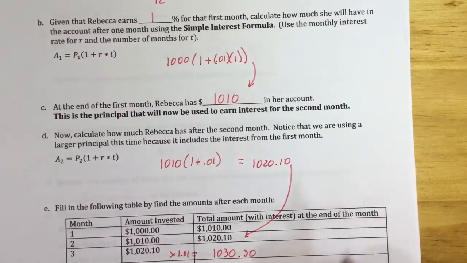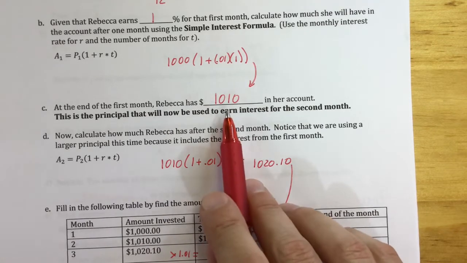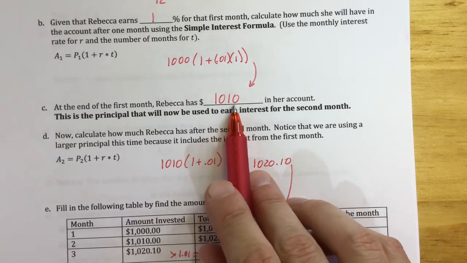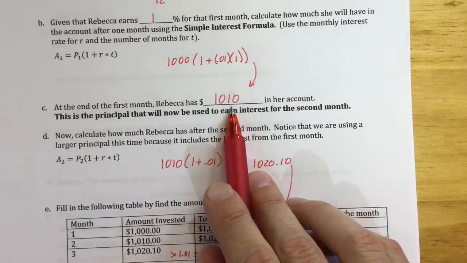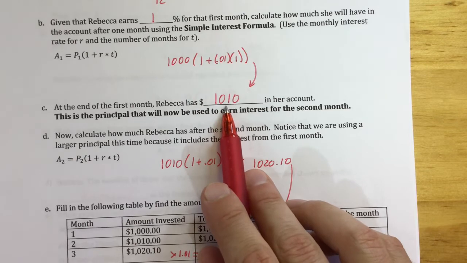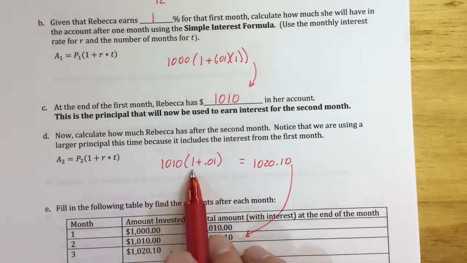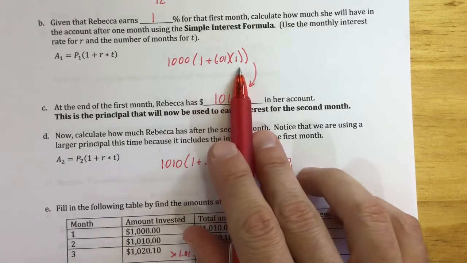Okay, so here's where it's going to get more interesting. At the end of the first month, using only the 1%, she has gained $10. For the next month, all of that is going to represent the starting balance. So that's going to be your p-value sitting in front of the parentheses, and that's going to get multiplied by the same thing we have up there.